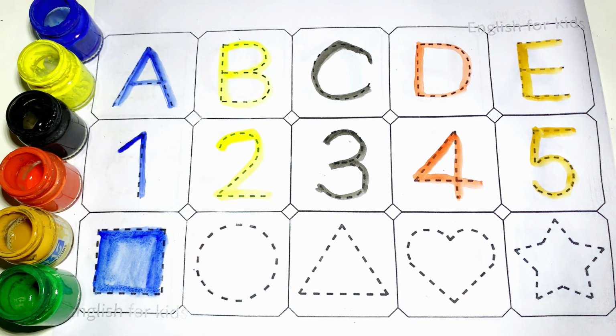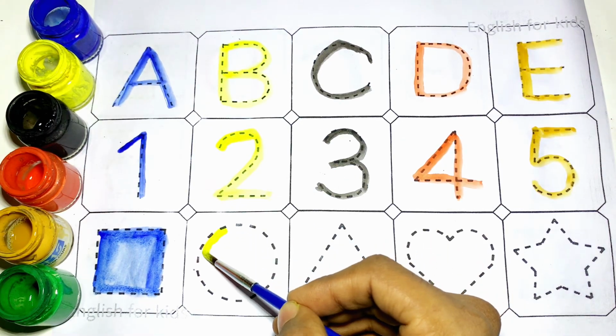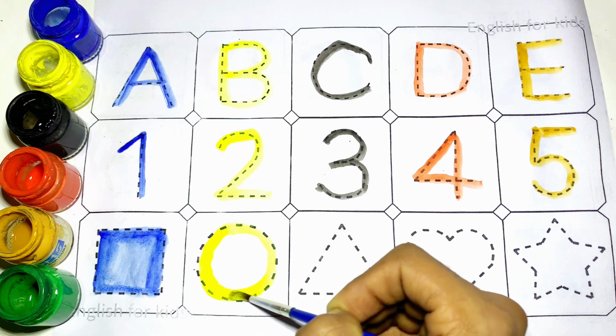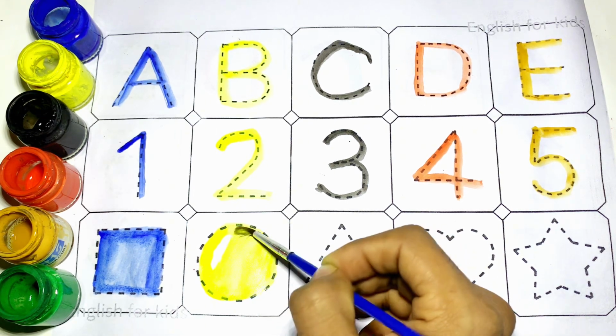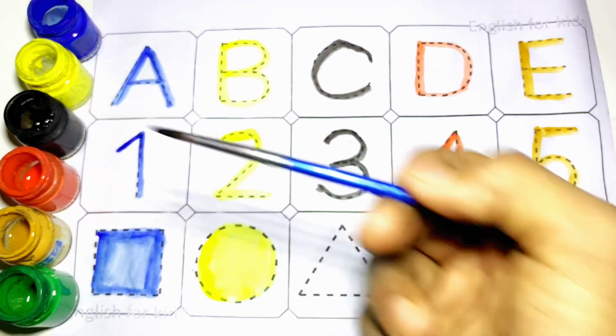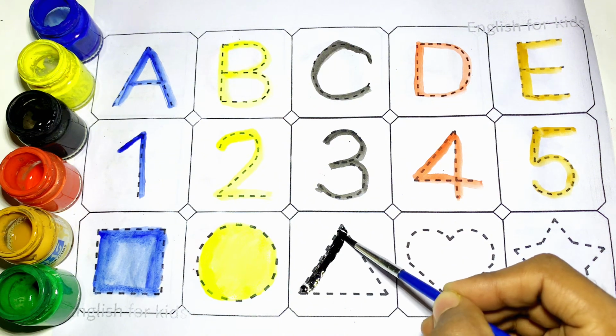Kids, now we draw circle. The shape of circle. And use yellow color. Kids, now we draw triangle. The shape of triangle. And use black color.